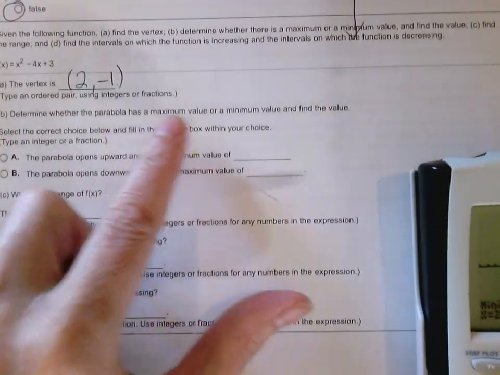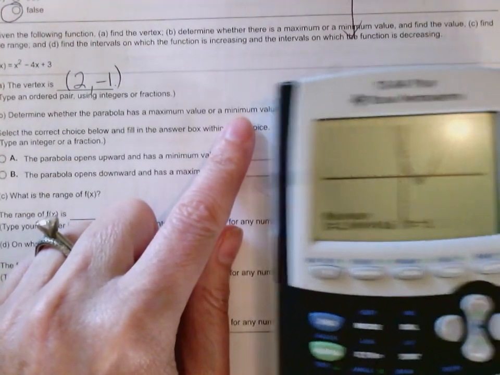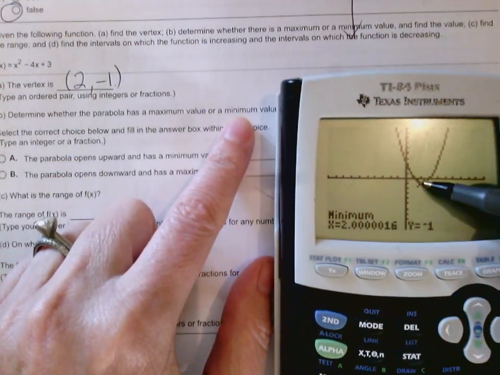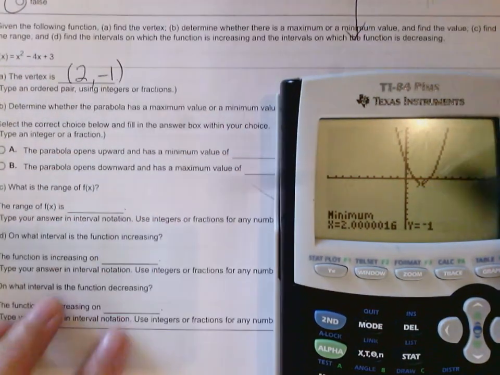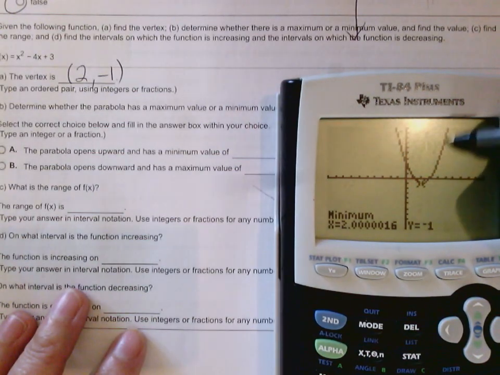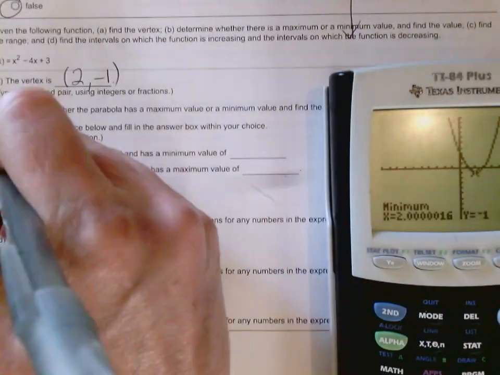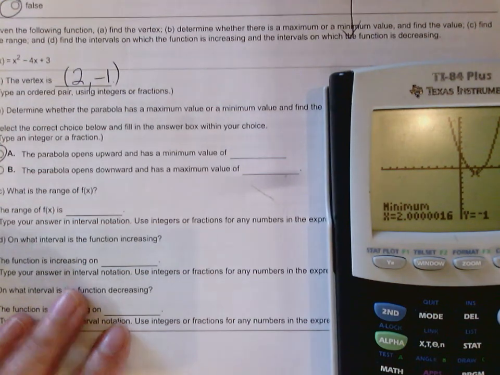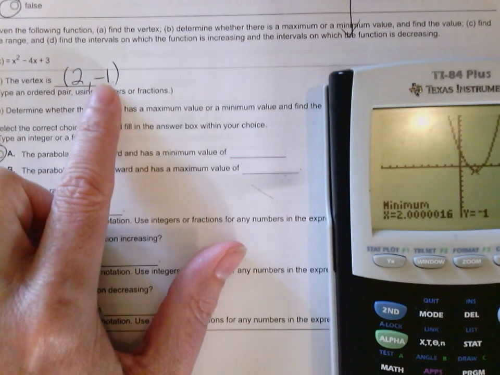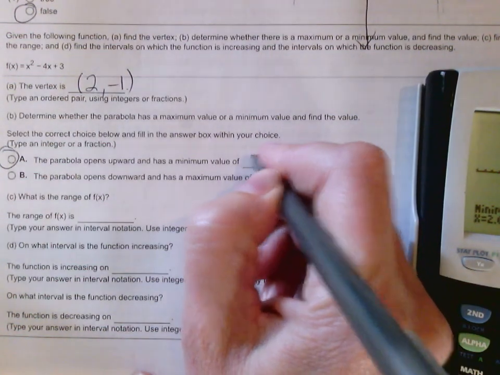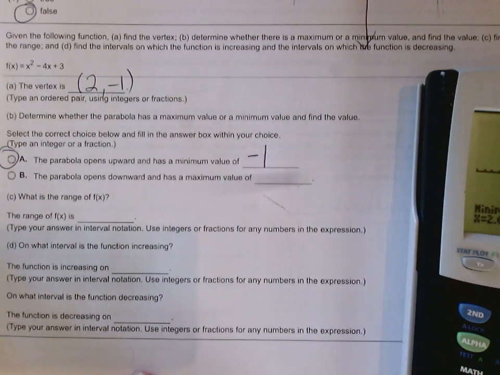Now, determine whether the parabola has a maximum or minimum value. So if you're looking at it, what's this vertex? It's its minimum. So the parabola opens upward and has a minimum value. And what's the minimum value? The minimum value is always just whatever that y coordinate is. So negative 1.